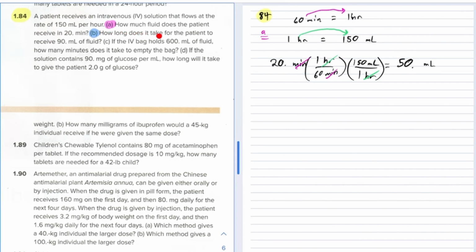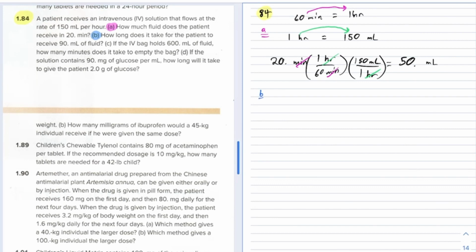How long does it take for the patient to receive 90 milliliters of fluid? Okay, so if it's going at 150 milliliters per hour, and you want to get 90 milliliters, so this is B. This is a little bit different this time.